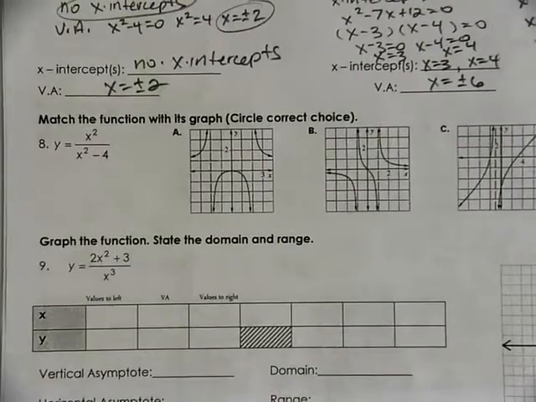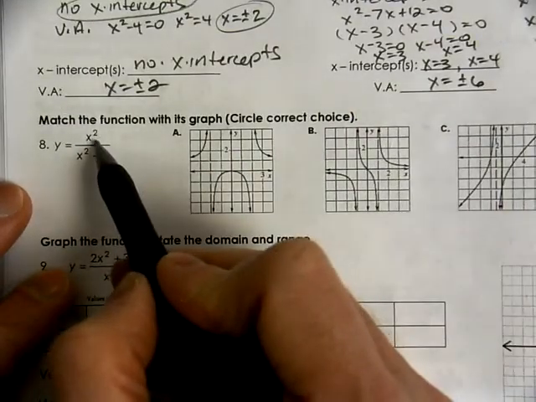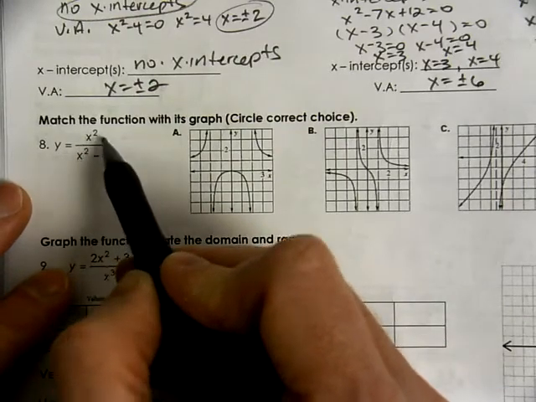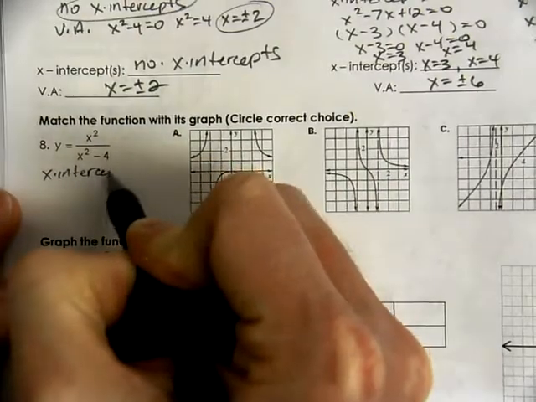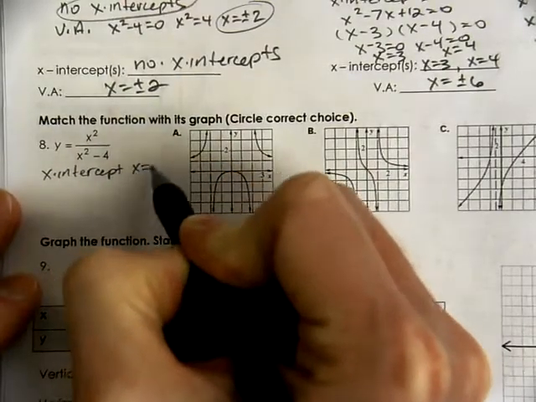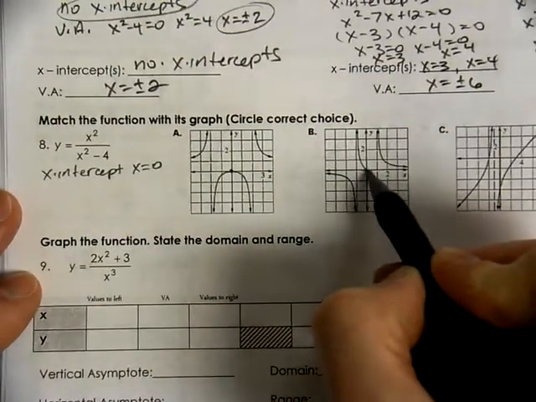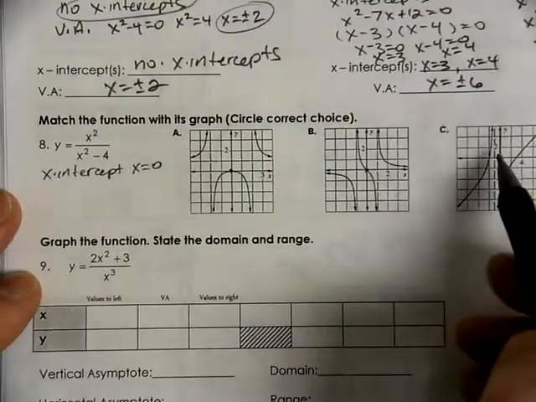Here we need to take this equation and identify which graph it is. We see here that it's going to have an x-intercept of 0 because that's where the numerator is. So this graph has x equals 0. This graph has x equals 0. This third one does not. So I can pretty much eliminate that one.